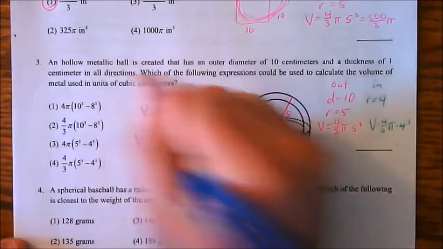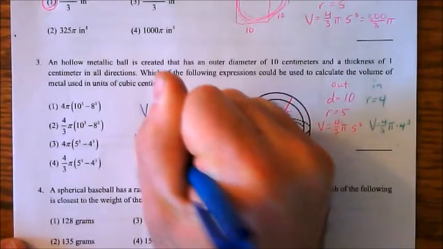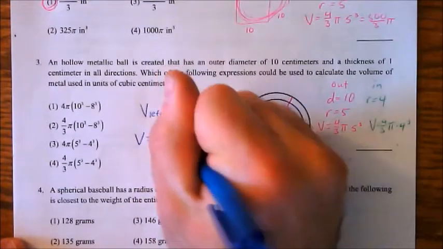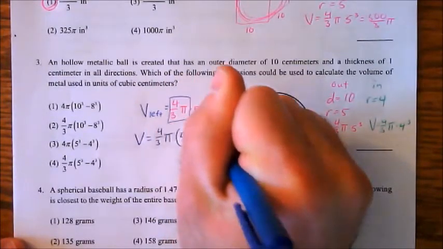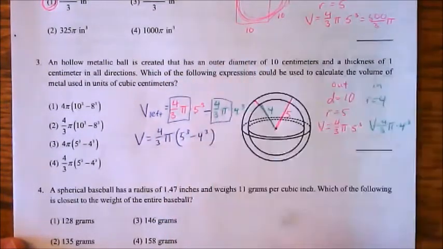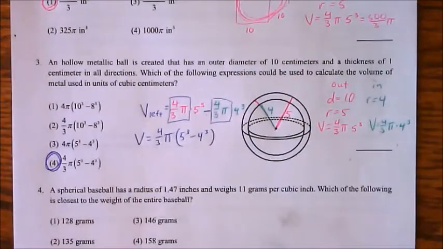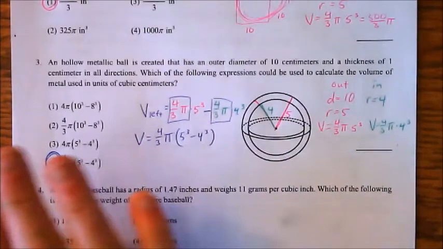So if we want to do what's left, or remaining, we would take 4/3 pi times 5 to the third minus the inner one, 4/3 pi times 4 to the third.